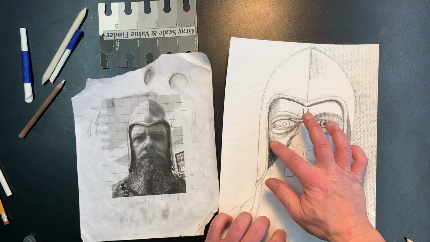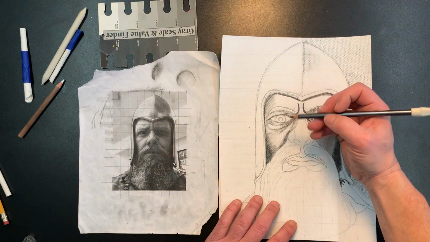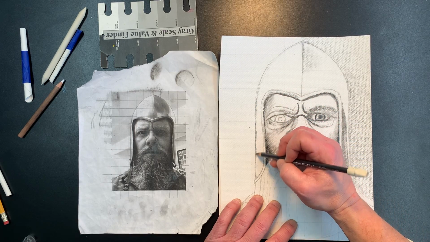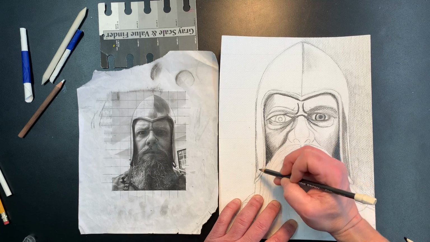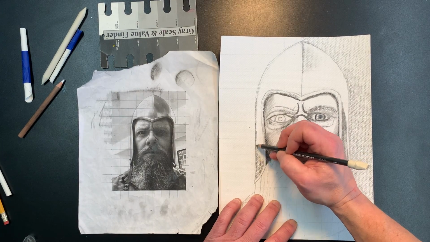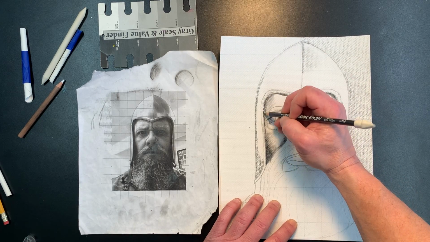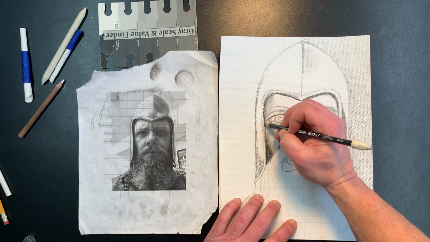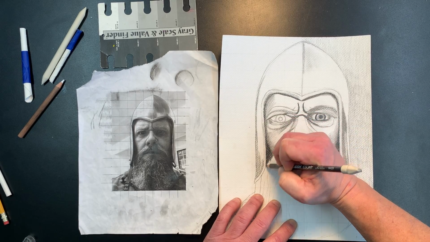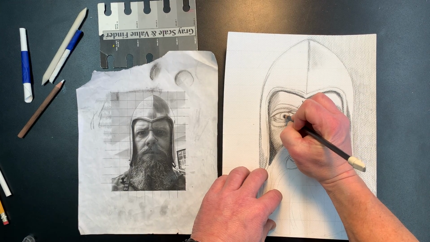I'll blend that out a little bit again. This other eyeball in here.